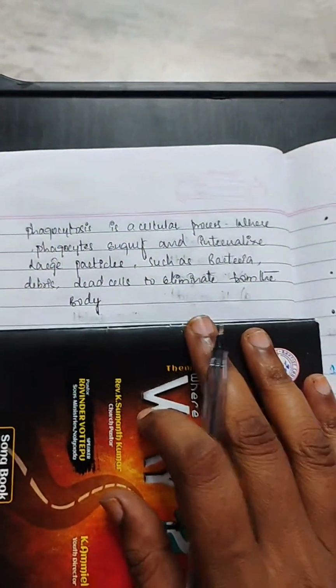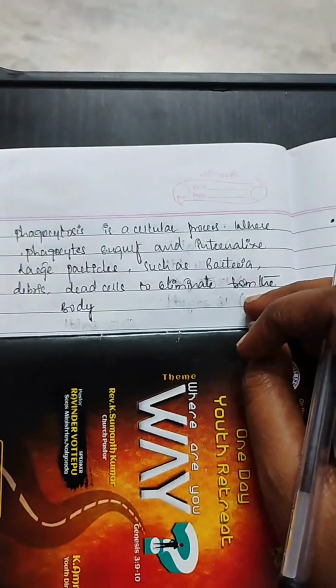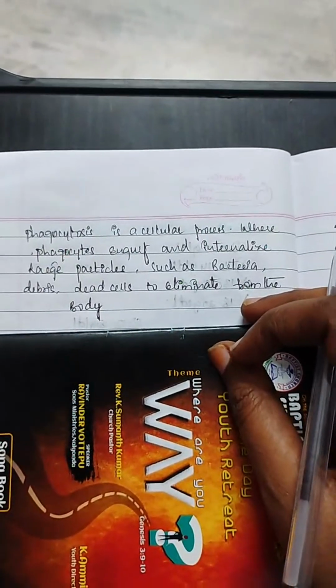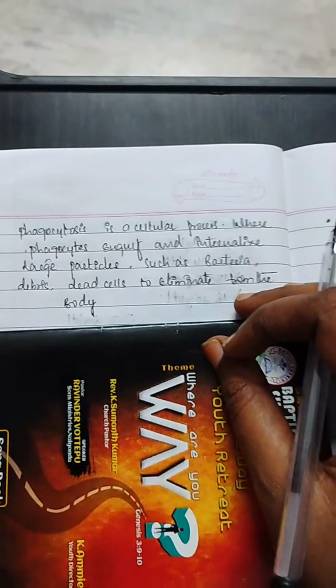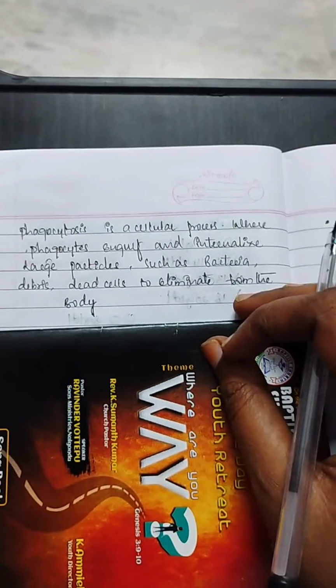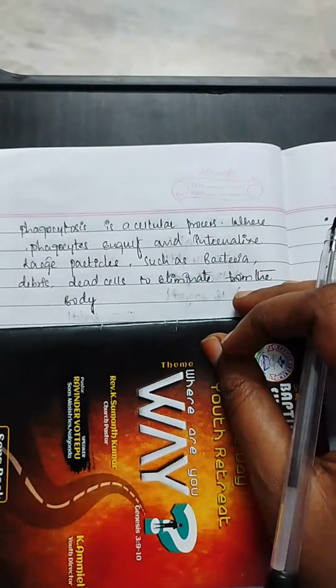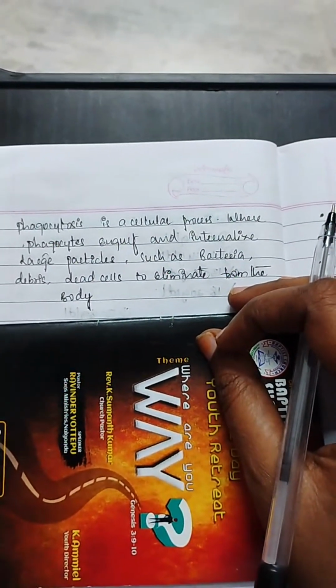Phagocytosis is a cellular process in which phagocytes engulf and internalize large particles such as bacteria, debris, and dead cells to eliminate them from the body. So this is the process of phagocytosis.